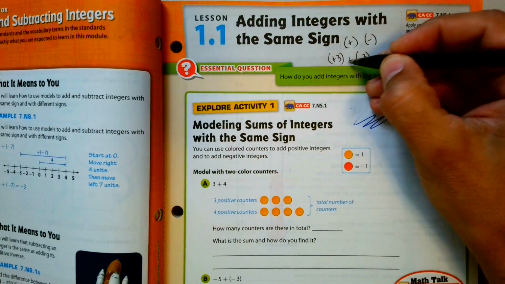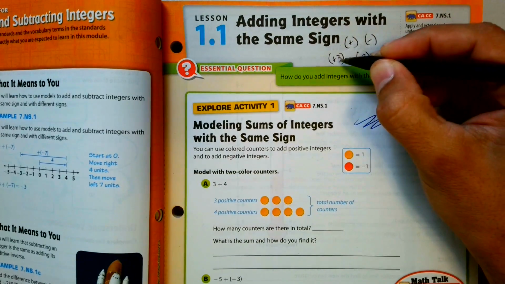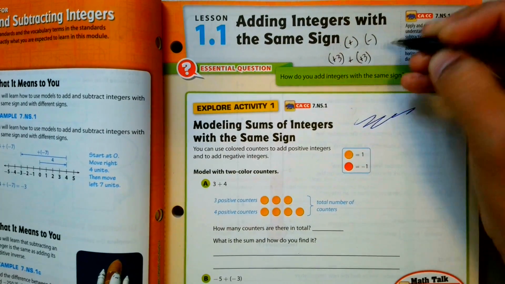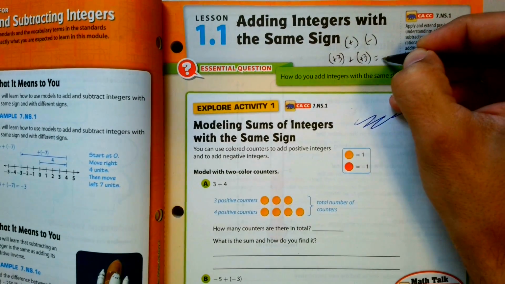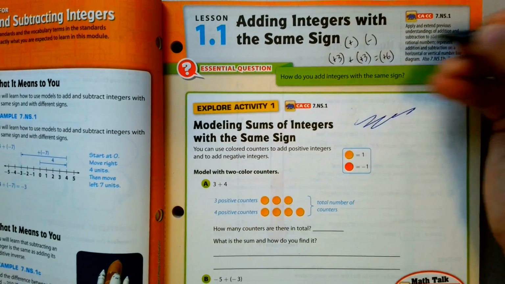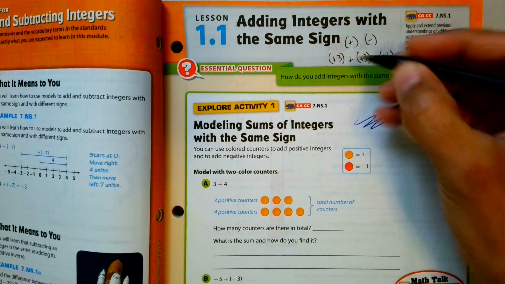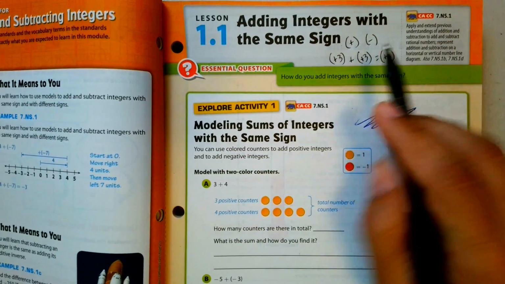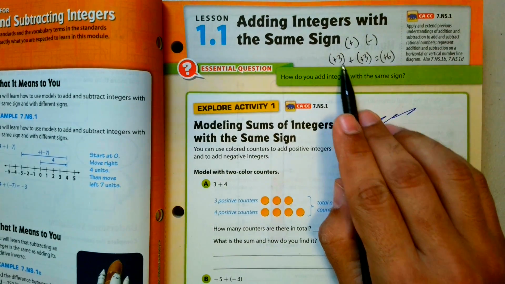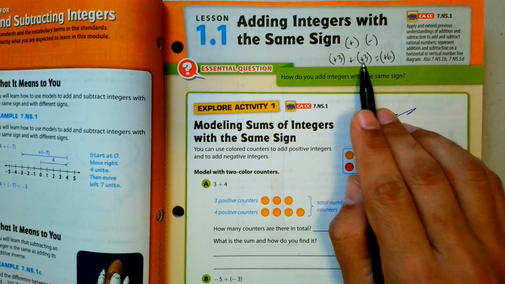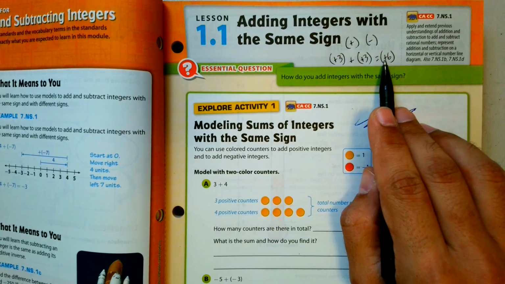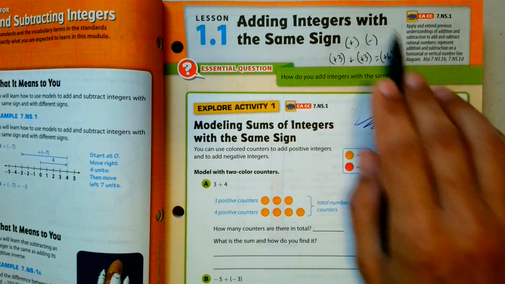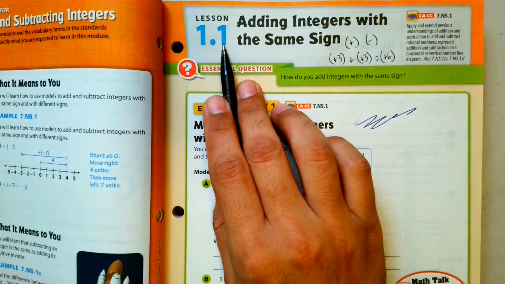So positive 3 plus positive 3 would be the same sign, which would be 6 positive. And then negative 3 and negative 3 would equal negative 6, because if you have 3 negatives and you're adding 3 negatives, you would end up with 6 negatives. So that's the basic idea of lesson 1.1.